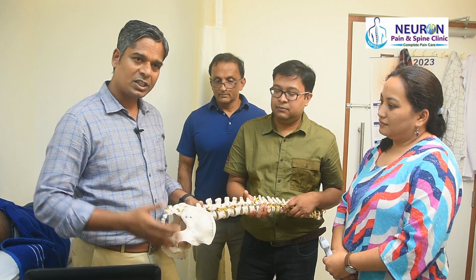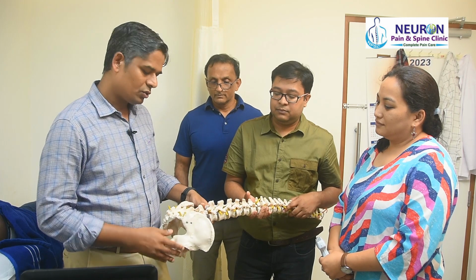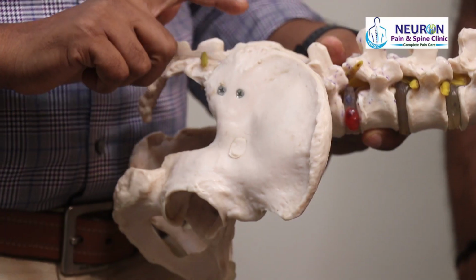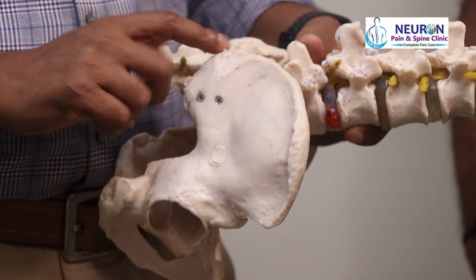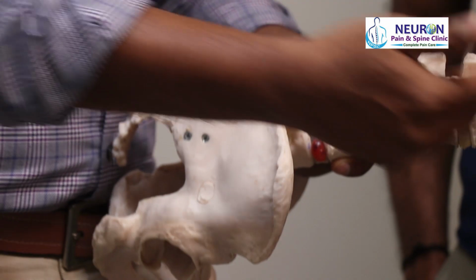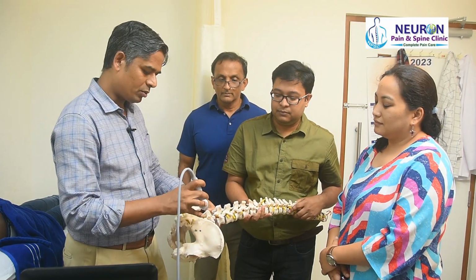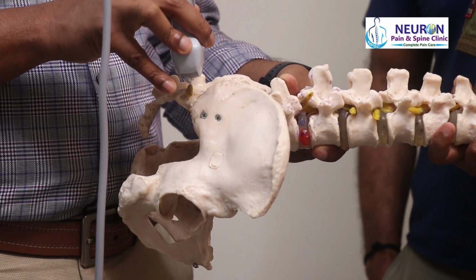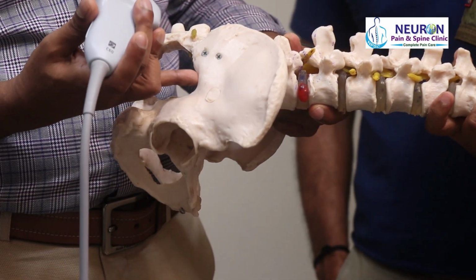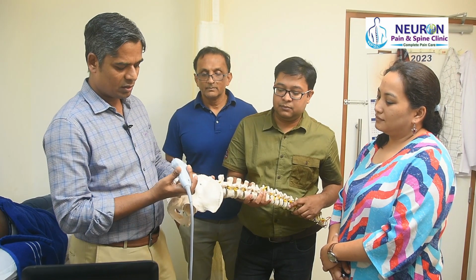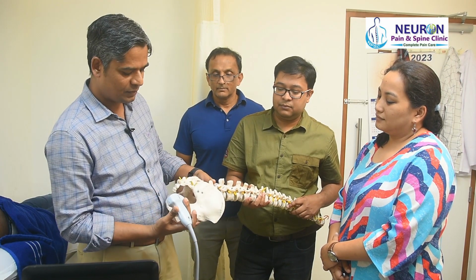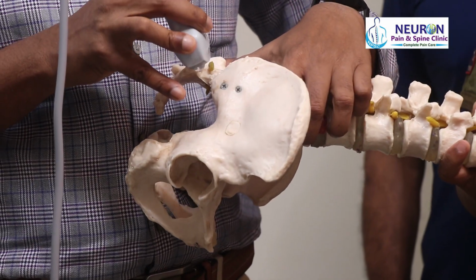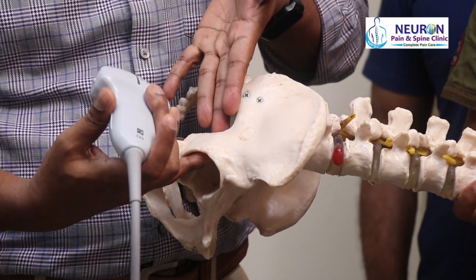So here I'll first explain that with a skeletal model. My step 1 scanning technique is going to be putting my probe over the posterior superior iliac spine, PSIS. So this is the iliac crest; when I put it over here, I take a low frequency curvilinear probe. I first scan in a transverse plane, slowly move down in this plane till I reach this area of the pelvis, that is called the greater sciatic notch. So once I reach this area, this area is occupied by the piriformis muscle.